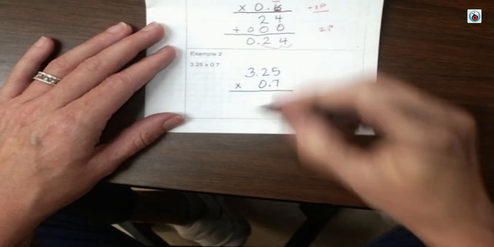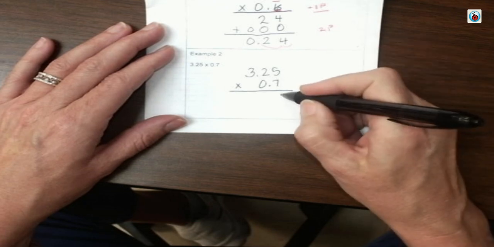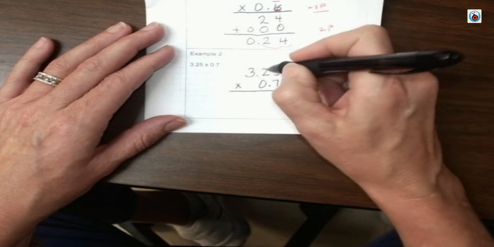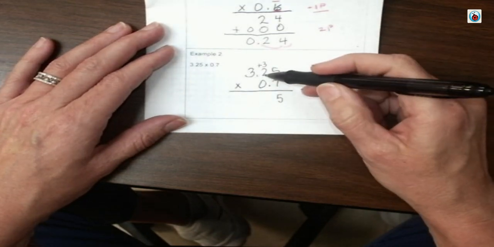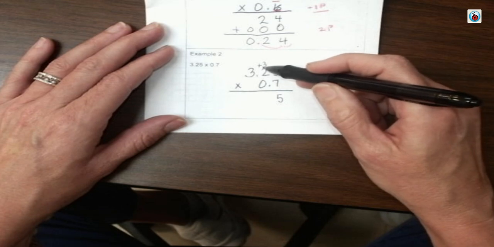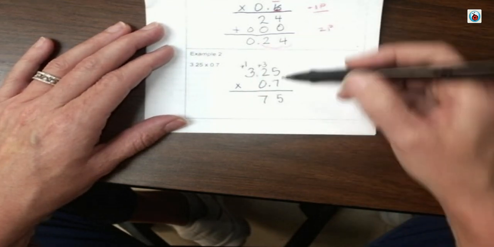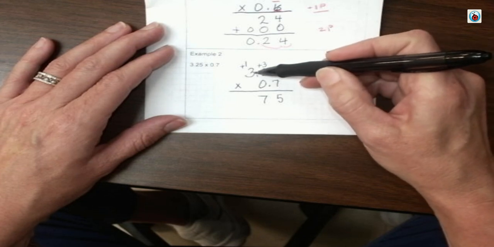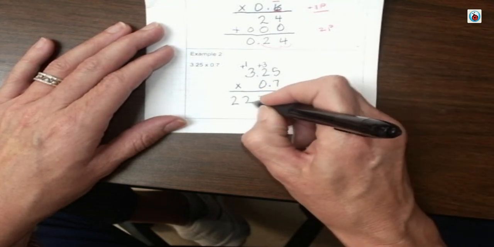We'll worry about the decimal at the end. So we're going to multiply 7 times 5, which is going to be 35, and we'll regroup our 3. 7 times 2 is 14, plus 3 more is 17, and we'll regroup our 1 again. 7 times 3 is 21, plus 1 more is 22.